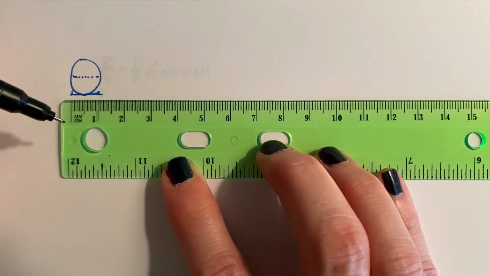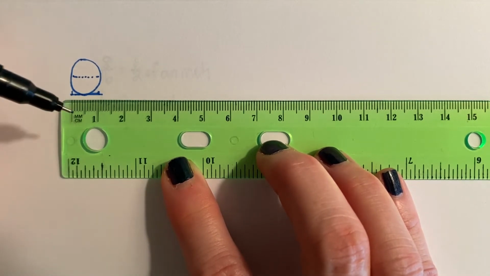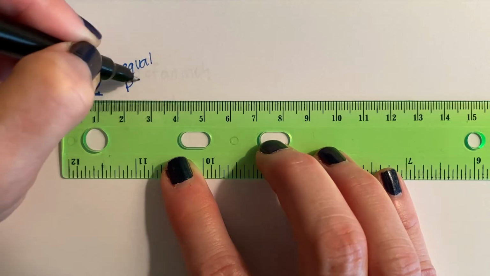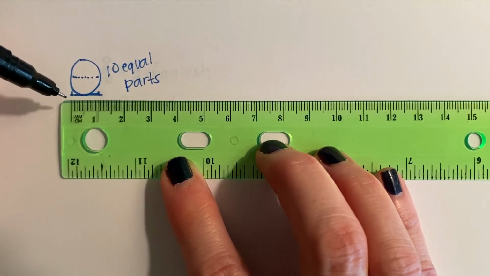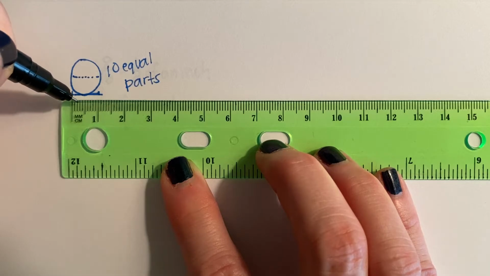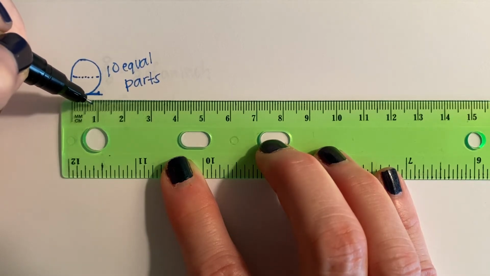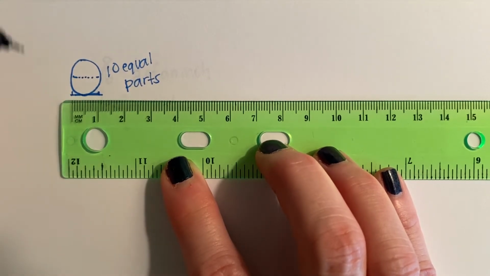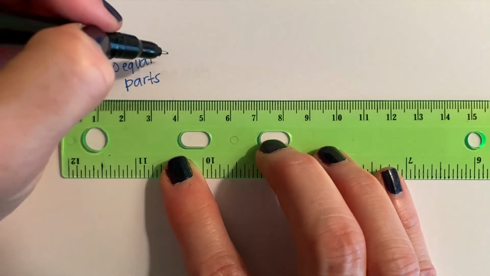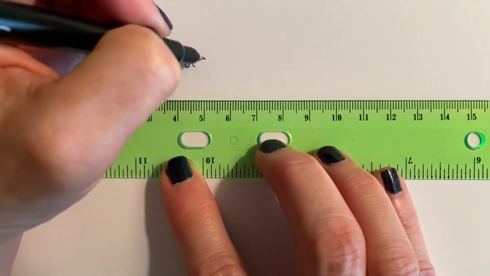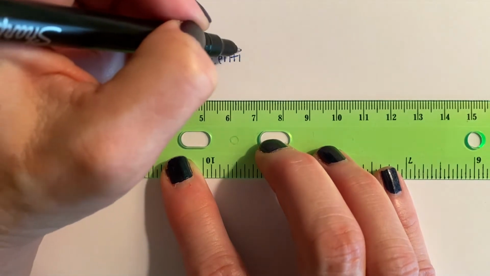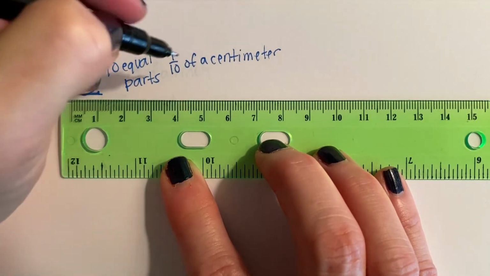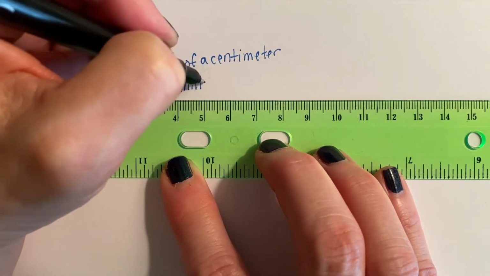The cool thing about centimeters is that every centimeter is broken up into 10 equal parts, right? And it's hard to count here because they're so small, but I'll try. You have 1, 2, 3, 4, 5, 6, 7, 8, 9, 10. 10 equal parts. But of course, to make it more confusing, we don't call each of those parts 1/10 of a centimeter. Oh no, that would be too easy, like we do with the inches. No. We call each of these parts 1 millimeter.